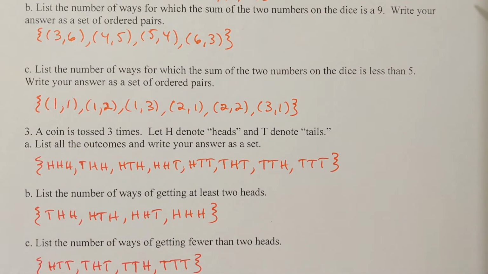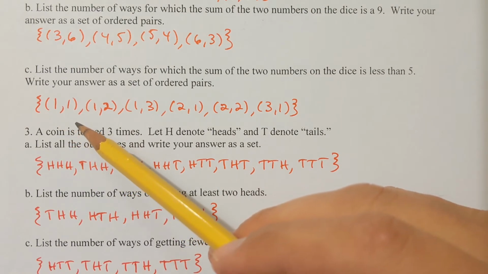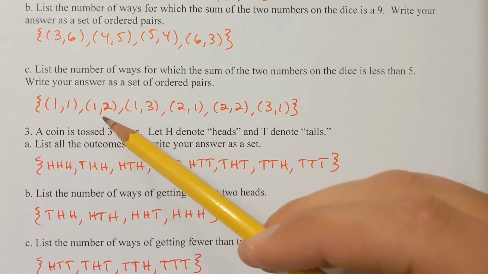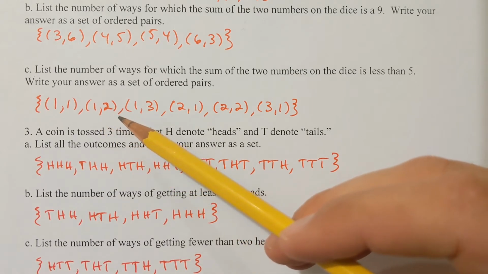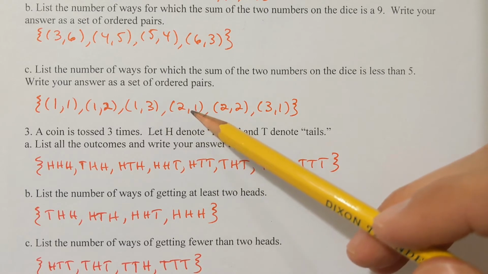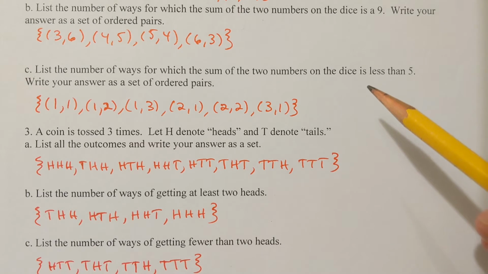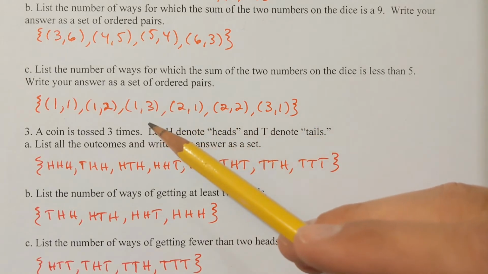Part C, list the number of ways for which the sum of the numbers of the dice is less than 5. Okay, so well, if I have a 1 and a 1, that gives me a 2, that's less than 5. A 1 and a 2, that gives me 3. A 1 and a 3, that gives me 4. Okay, 1 and a 4 I'm not going to want because I need the two numbers to be strictly less than 5, not equal to 5. Okay, so that's all with a 1 showing on the red die.